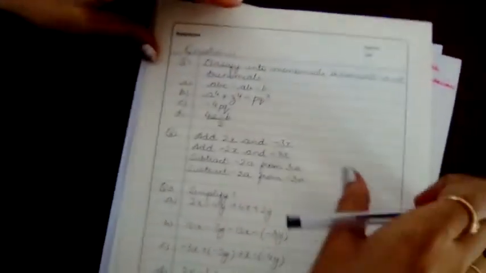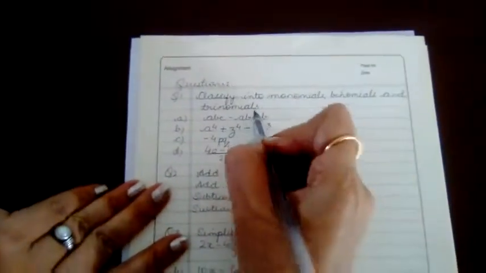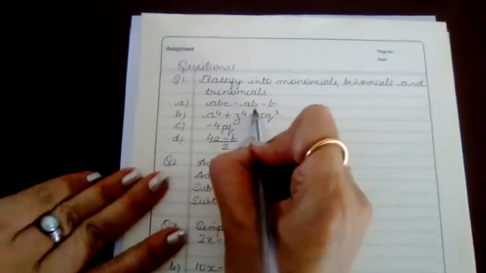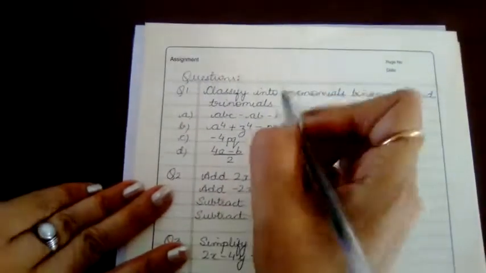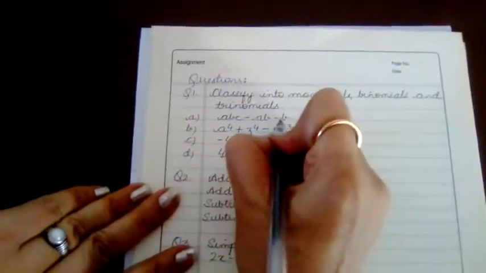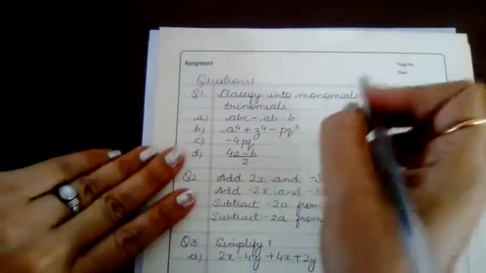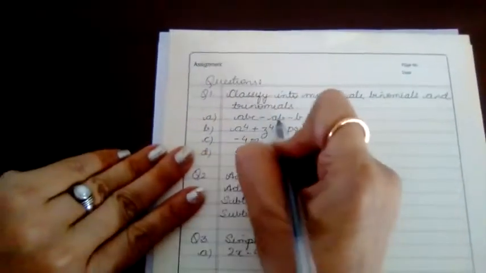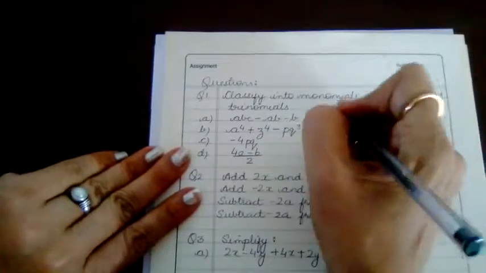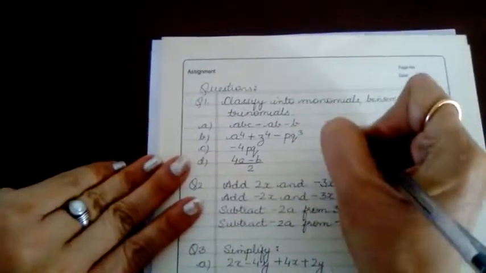Now we take a few questions and try to solve these to clear our fundamentals. Classify into monomials, binomials and trinomials: ABC minus AB minus B. Here we see two minus signs, so the terms here are 3: ABC, AB and B. So this has 3 terms, so it is a trinomial.